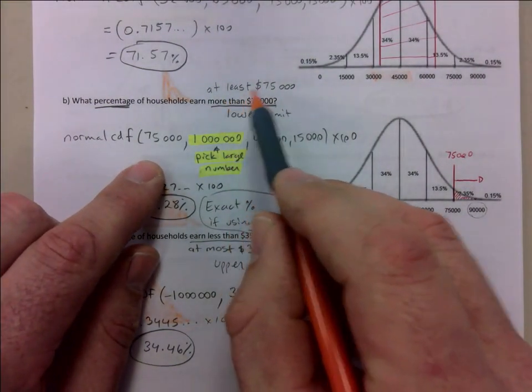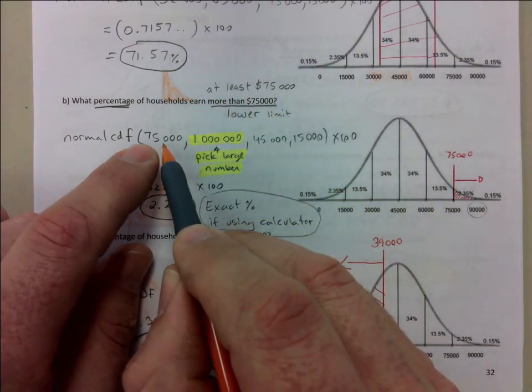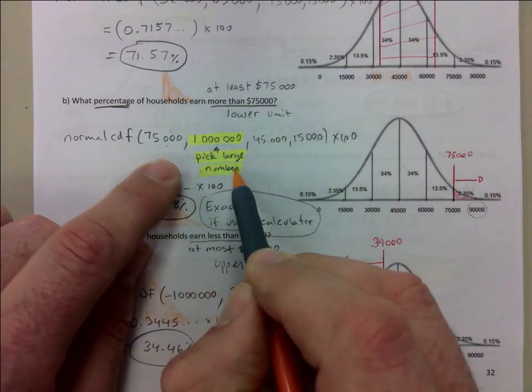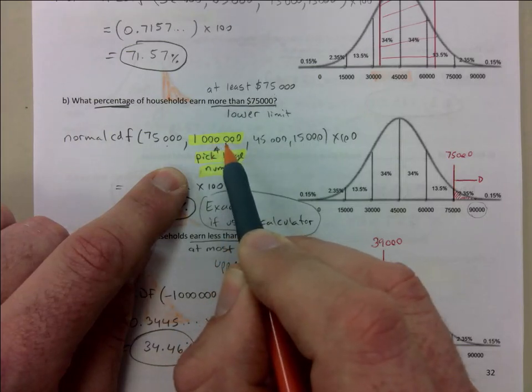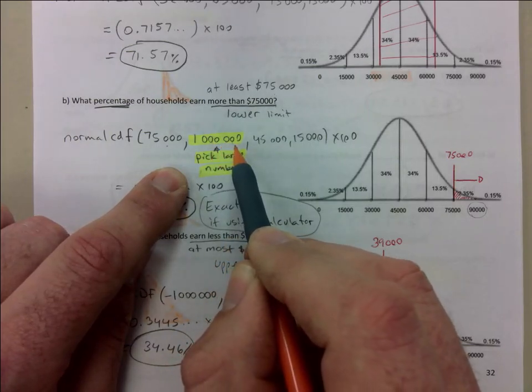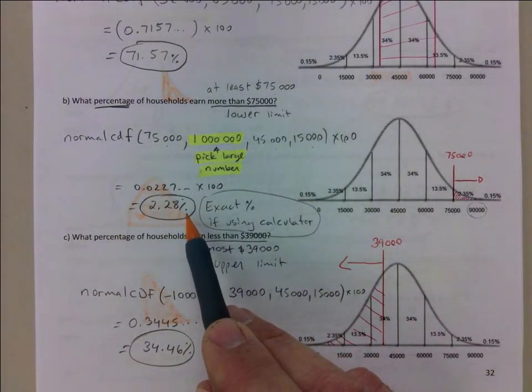So if it says at least 75,000, it tells us more than 75,000. So 75 is our low limit, and you just pick a really large number to put in here. As many zeros as possible if you're not sure. Then followed by mean and standard deviation, and then we find a percentage.